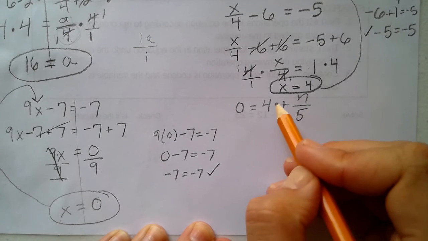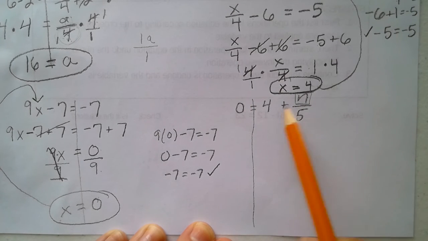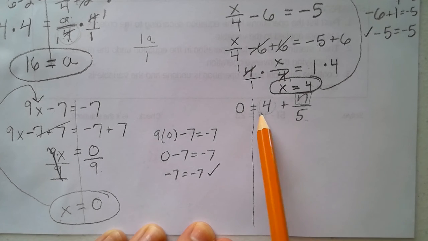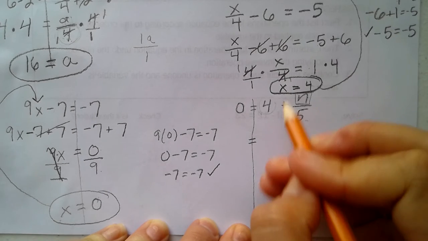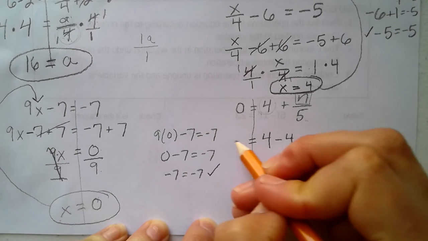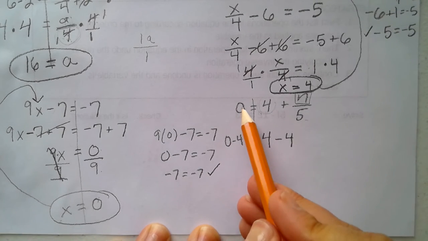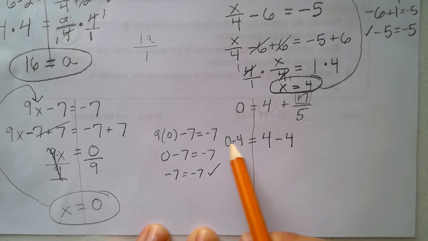So we're going to look here. Here's our variable. I'm going to first undo the 4, then the 5, okay? Remember, I'm starting away from the variable and working my way towards it. So the first step is always addition or subtraction. So I need to subtract the 4 from both sides. Now be careful. You're not subtracting 0 from 4. You're subtracting 4 from 0. So with subtraction, order matters. So make sure you're subtracting the 4 from the 0.